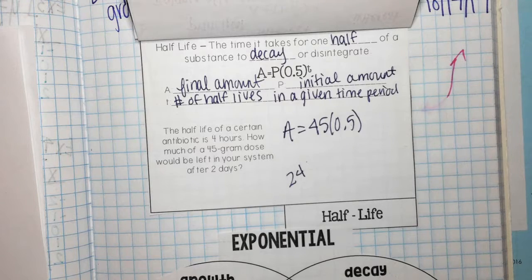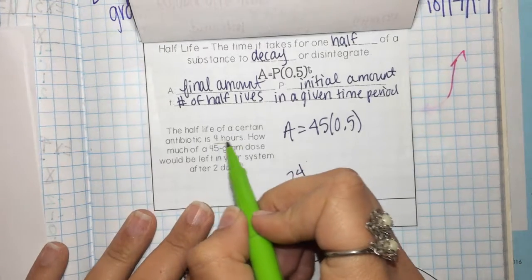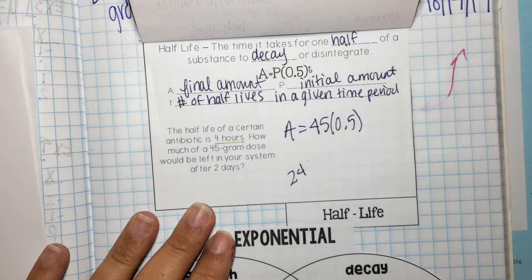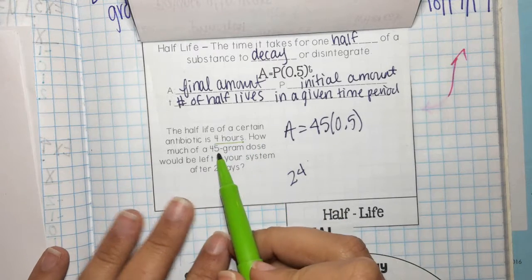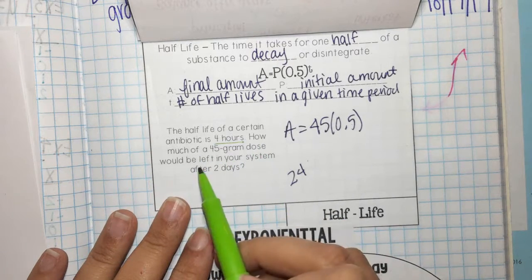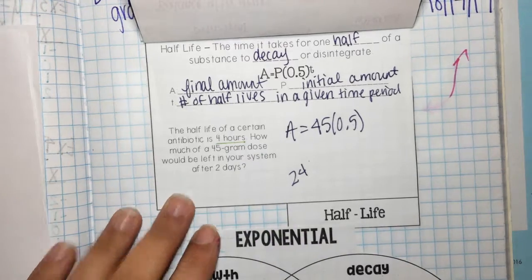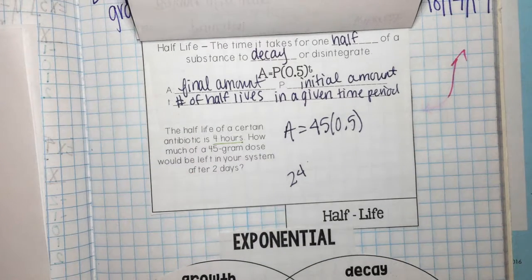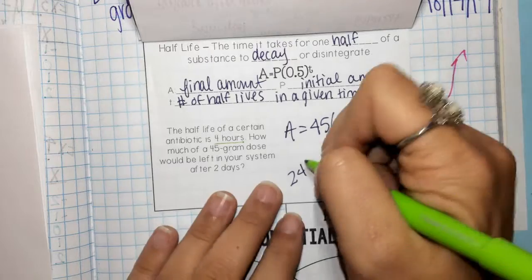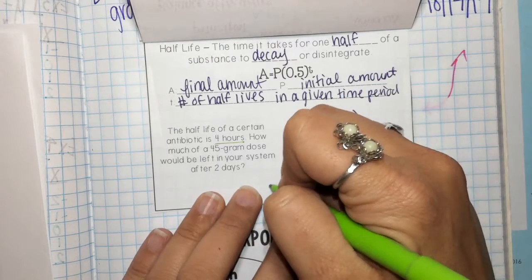It says the half-life of a certain antibiotic is 4 hours. So every 4 hours, part of it dies. How much of a 45-gram dose would be left in your system after 2 days? Well, we have hours and days. So the first thing we need to do is convert 2 days to hours. So I'm going to multiply 24 times 2.